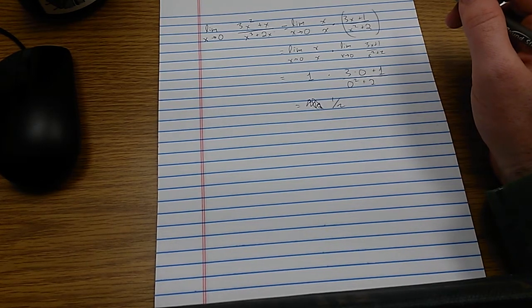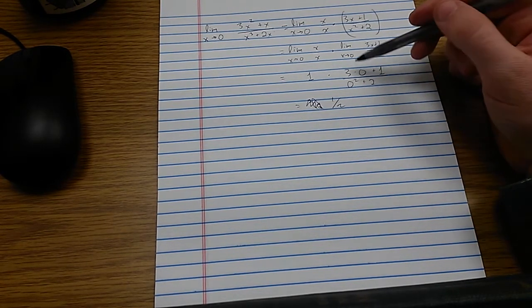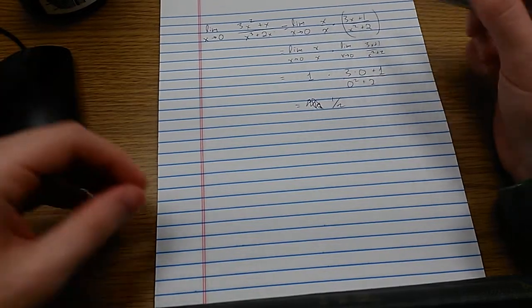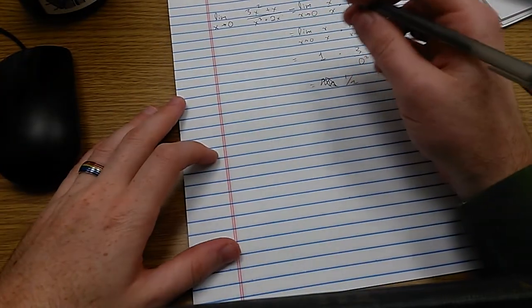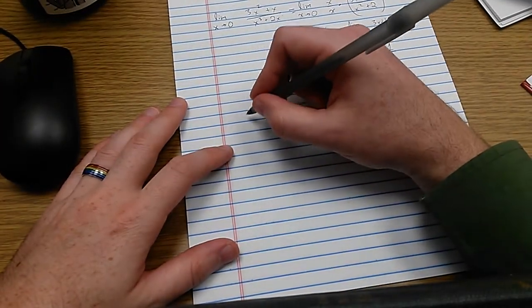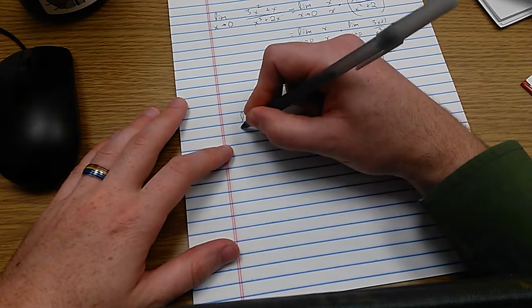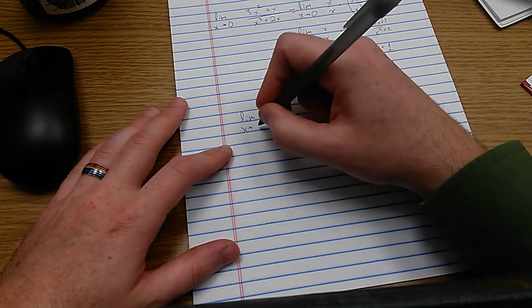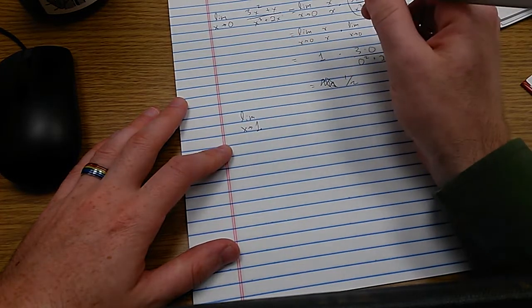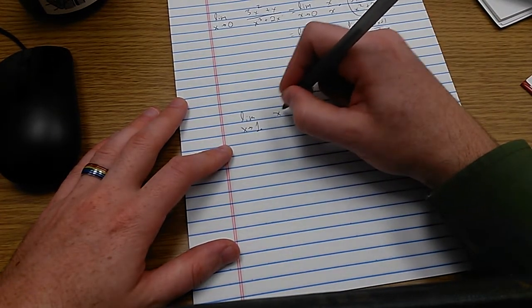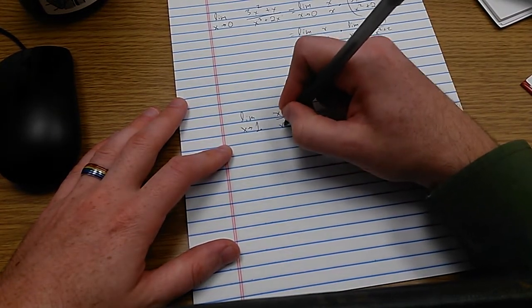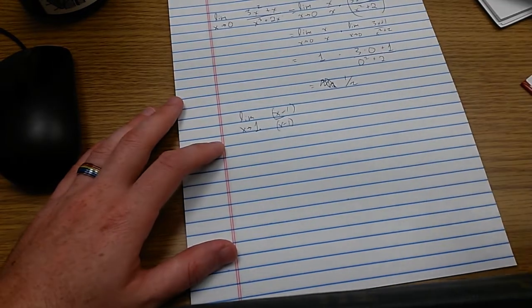So, I don't want to be doing this every single time, right? What if instead I was taking the limit as x goes to 1 and the function was x minus 1 divided by x minus 1?